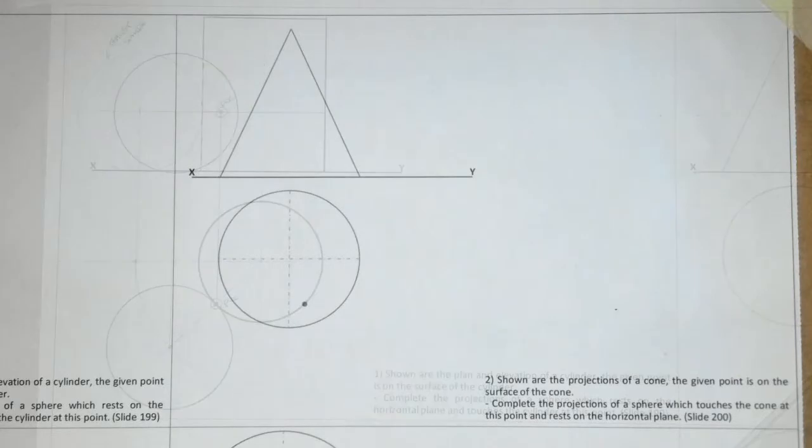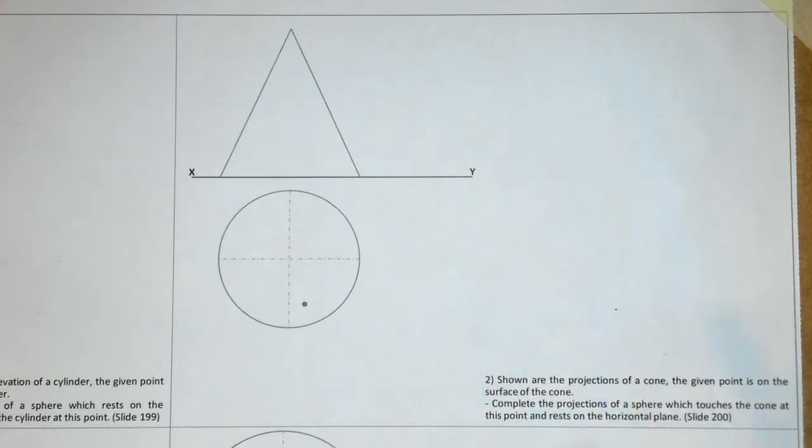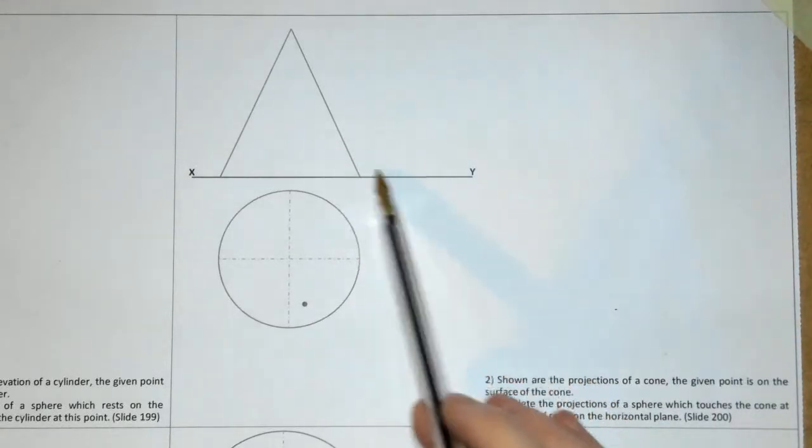Okay, guys, so the next question here is question 2 on the page, and it says, shown are the projections of a cone. The given point of contact is on the surface of the cone. Complete the projections of a sphere which touches the cone at this point of contact and rests on the horizontal plane. So once again, kind of similar enough to the last question where we have another sphere, only this time instead of touching a cylinder, it's touching a cone and resting on the horizontal plane.